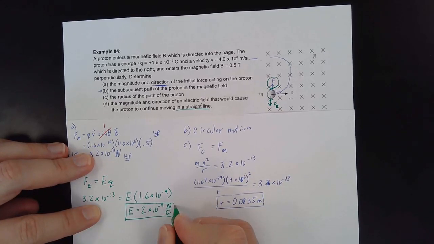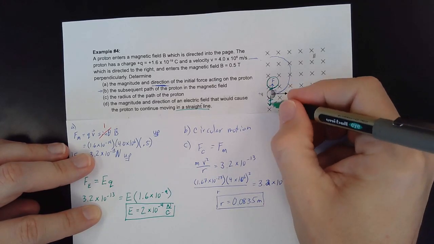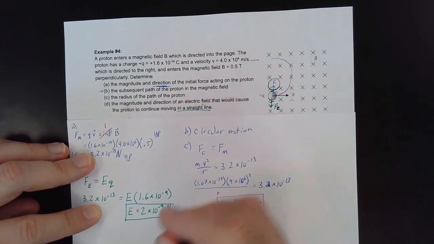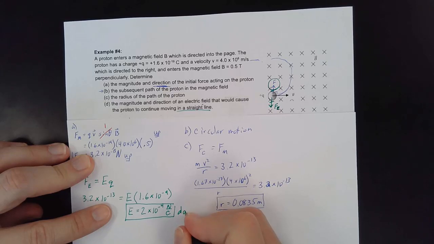And of course, what direction does it need to be? Well, the force needs to be down on the proton, which means I need the electric field to be down.